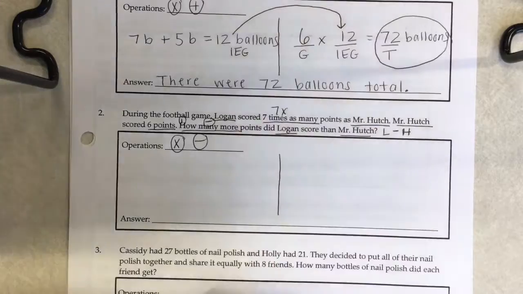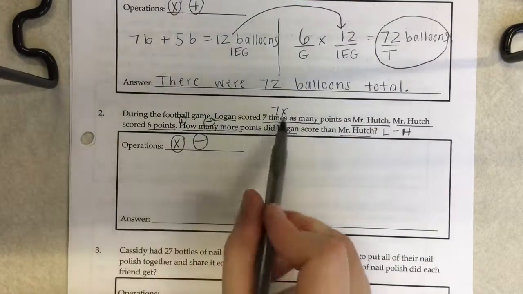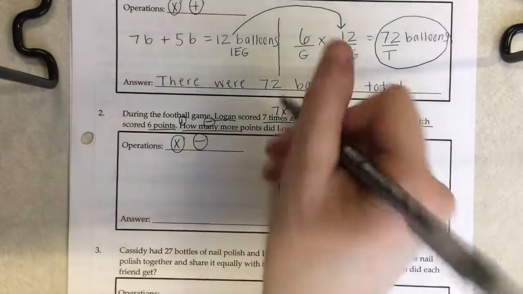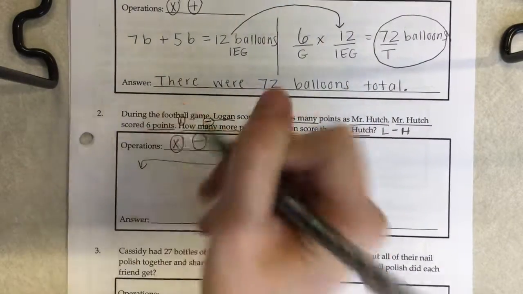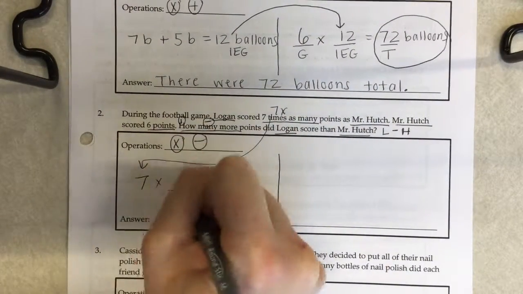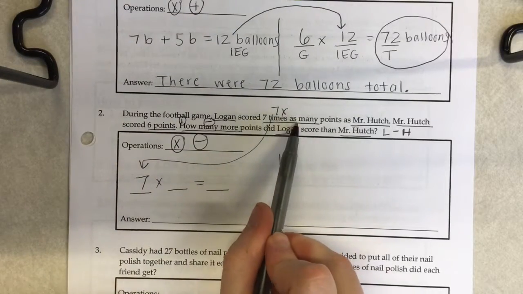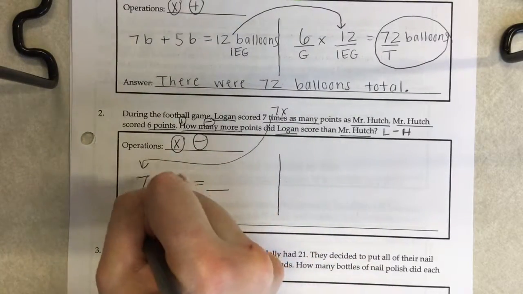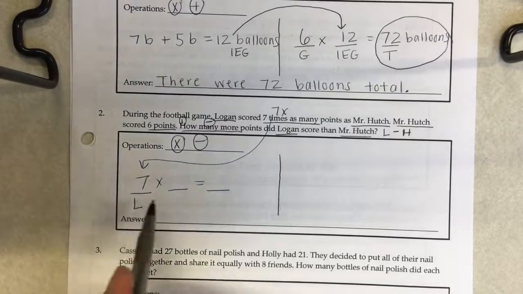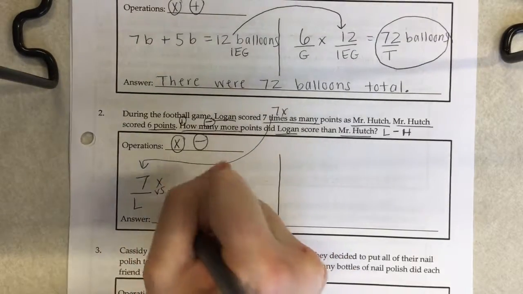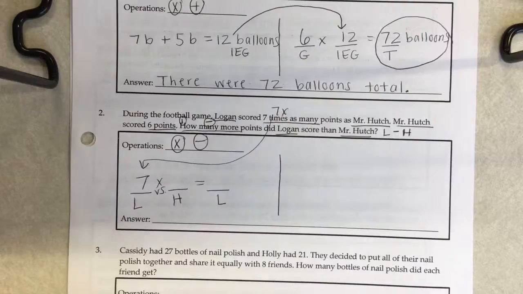Divide my workspace down the middle. I know that 7 times is always going to go first. So I draw my arrow from 7 times. 7 times blank equals blank. 7 times belongs with Logan, so I'm going to label L for Logan. Logan versus Hutch, and that's going to equal Logan at the end.